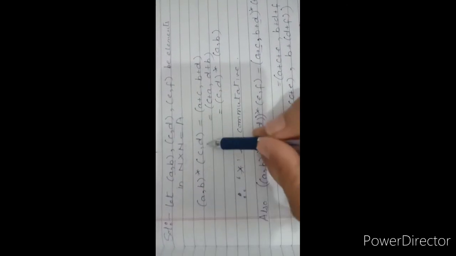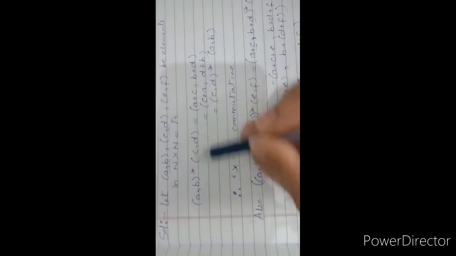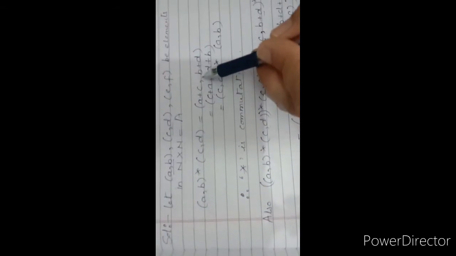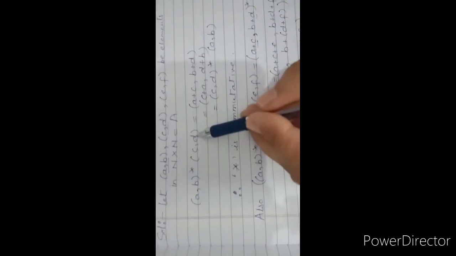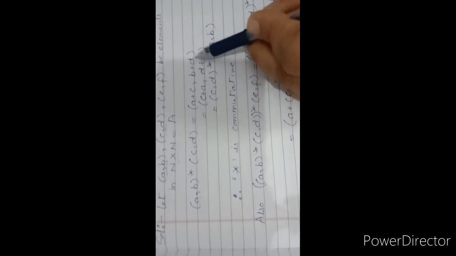So on applying the binary operation on these two elements, ordered pair A comma B star C comma D is equal to the sum of the first entries, A plus C comma B plus D, the second elements of the ordered pairs. A plus C can be written as C plus A, B plus D can be written as D plus B, and by the definition, the order is reversed, C D binary A B. Therefore this binary operation is commutative.